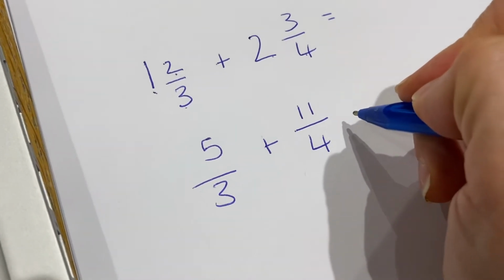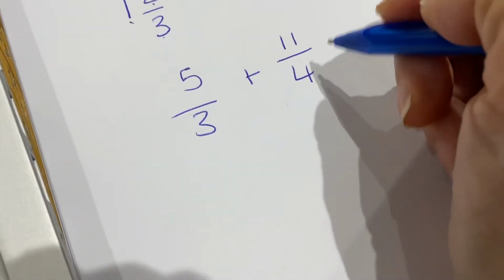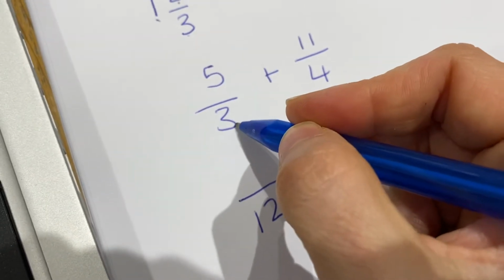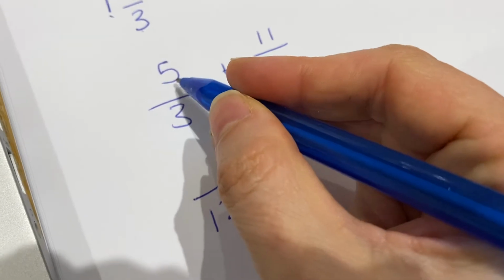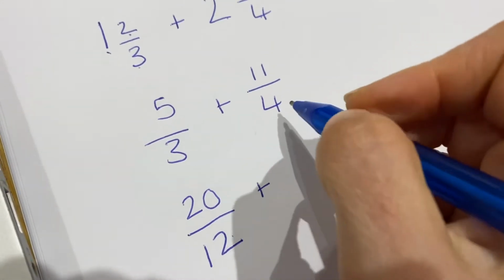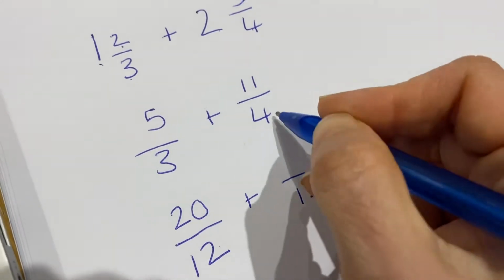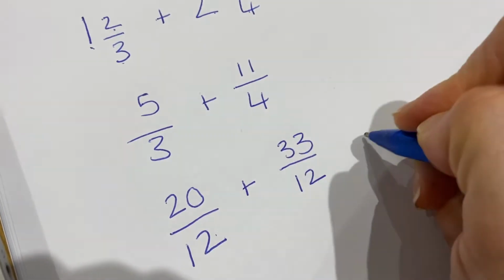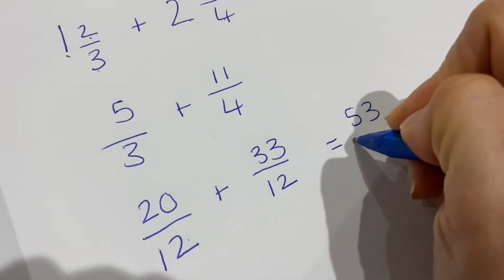For this question, using 12 as a denominator would work, because 3 and 4 are both factors of 12. So let's make these both over 12. 3, I need to multiply it by 4 to make it into 12, so I've also got to multiply 5 by 4. So that becomes 20 over 12. I need to multiply 4 by 3 to make it 12, so also I've got to multiply the numerator by 3, so that's 33. 20 and 33 is 53 over 12.